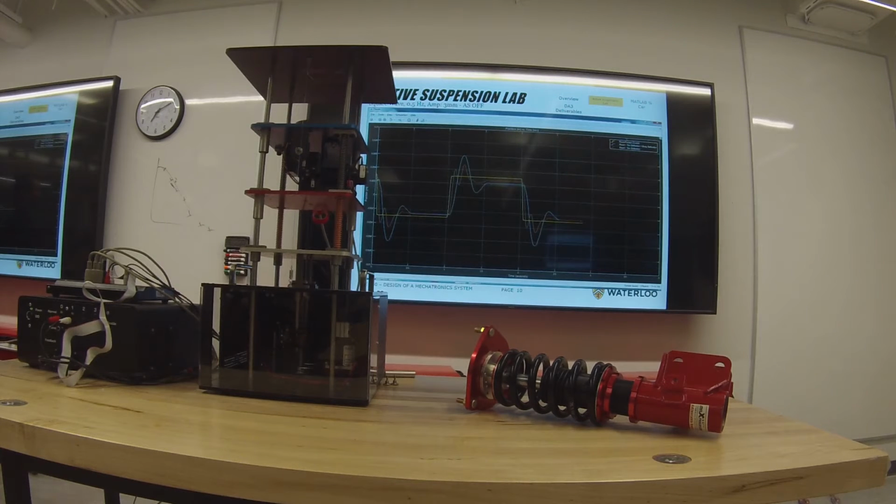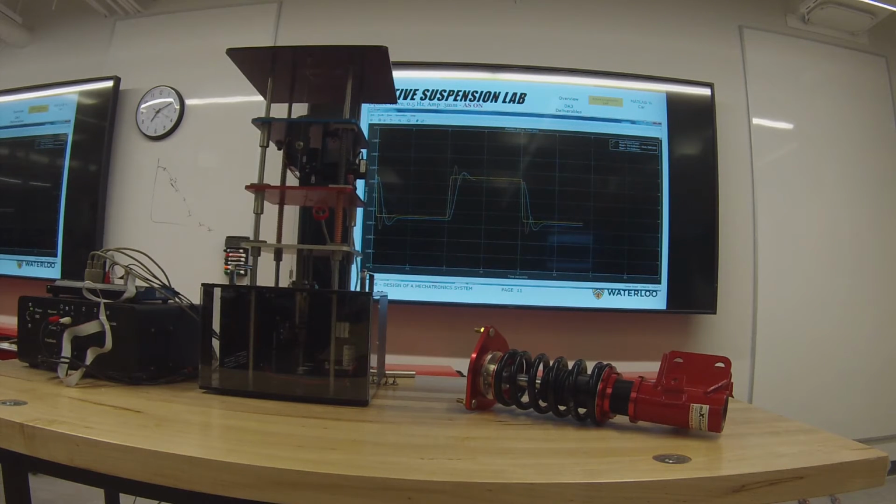So to compare the two waveforms, I just took a screenshot so that I don't have to keep switching back and forth. This is with the active system off here, so you can see the boom profile. And then this is the exact same view of the exact same plot, and you can see how much lower the peak displacement is for the boom profile with the active system on here.